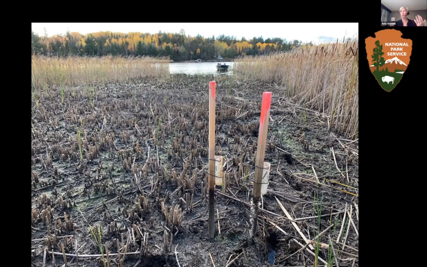So we did have some cattail regrowth in some of our sites, partly because we happened to choose 2 years where we experienced historic drought and also historic flood. So water level is going to be a critical component of cattail removal, and something we'll really have to consider in the future.